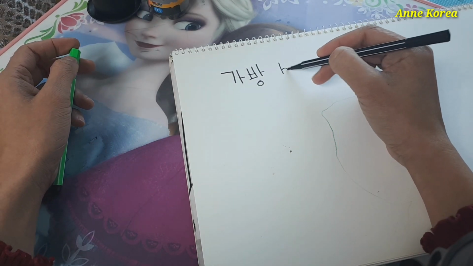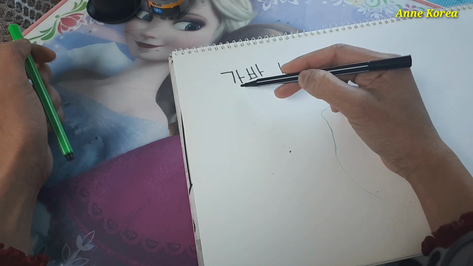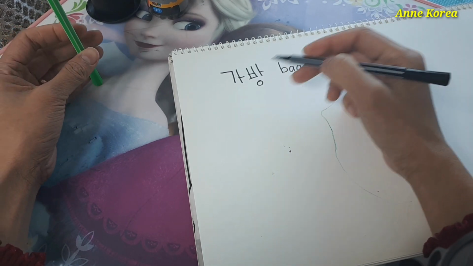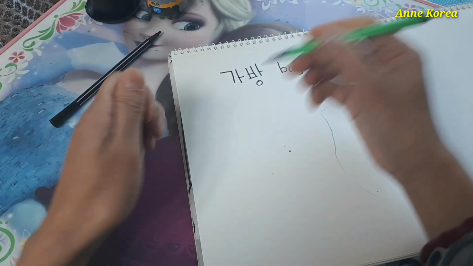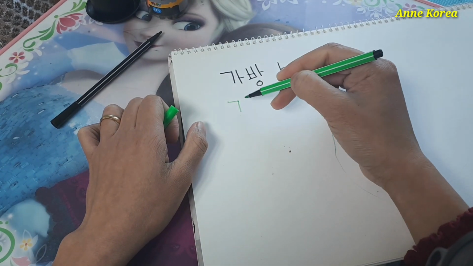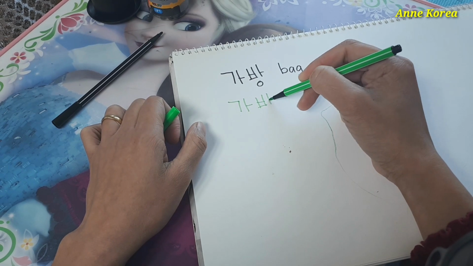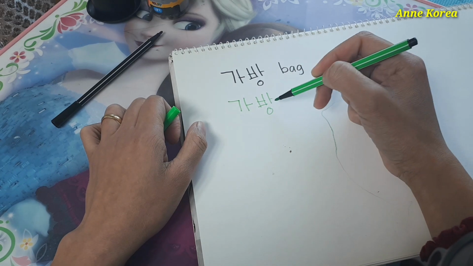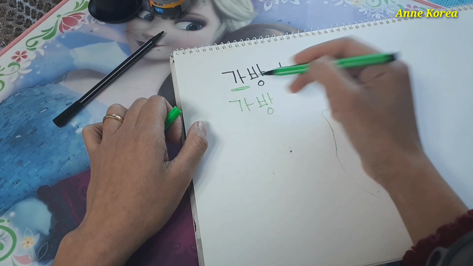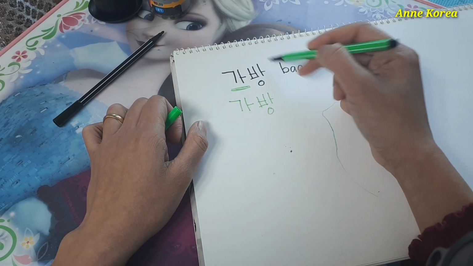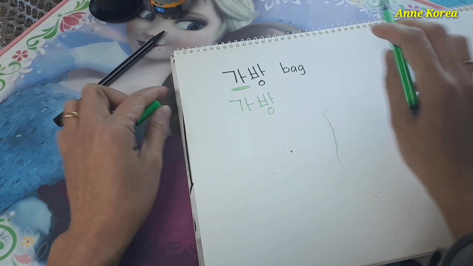This is what we call bag. Ito ang Korean term ng bag. Ga, bang. Again, repeat after me. Ga, bang. Let's just focus first on this one, guys. So, ga, bang. Just remember, this is bang.